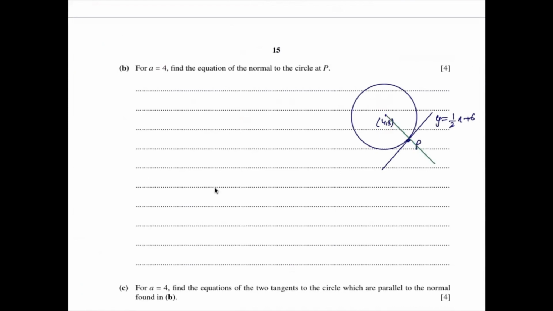The gradient of the tangent is 1 upon 2, so the gradient of the normal, the perpendicular line, is going to be minus 2. It's the negative reciprocal. And the point is 4, 3. So y minus y1 equals m times x minus x1.